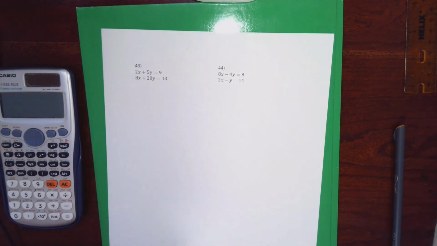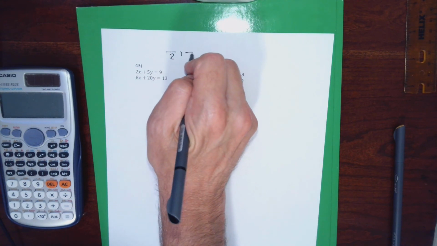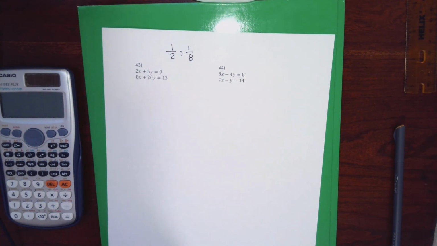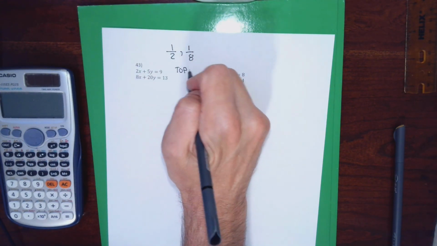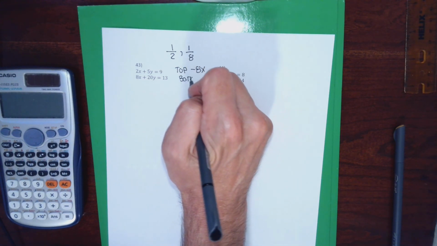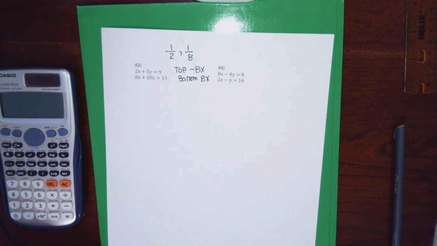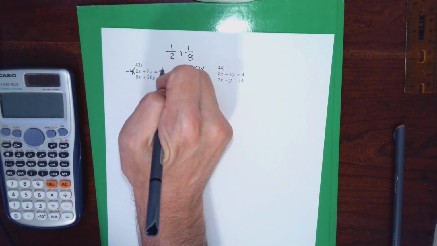Last problem, let's do 43 just to knock out one of your homework problems. I'm going to work on the x's again. The first coefficient is 2, the second coefficient is 8. If I needed to add fractions that had denominators of 2 and 8, the least common denominator would be 8. So I need to make one x have a negative 8 in front of it, and the other have a positive 8 in front of it to drop out my x's. And the bottom one already has a positive 8, so I'm going to make the top have a negative 8 by multiplying through the top equation by negative 4.